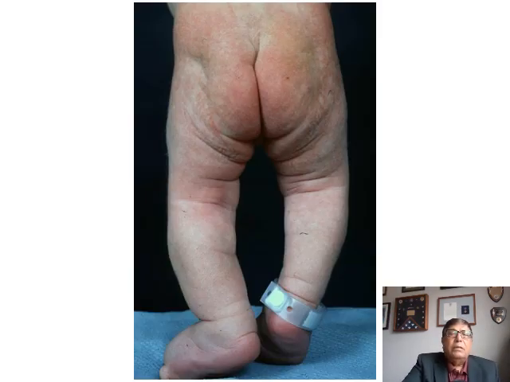Not only that, if you look carefully, the left leg is fatter, its circumference is bigger than the right one, and that's also representing the edema of the leg and possibly lymphatic obstruction.